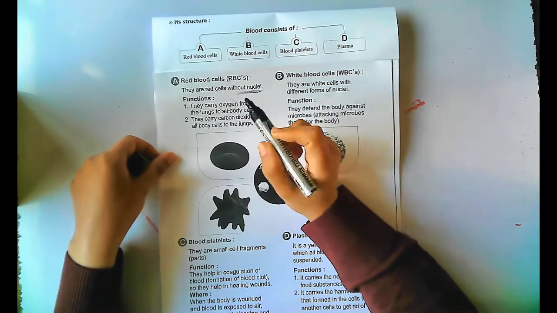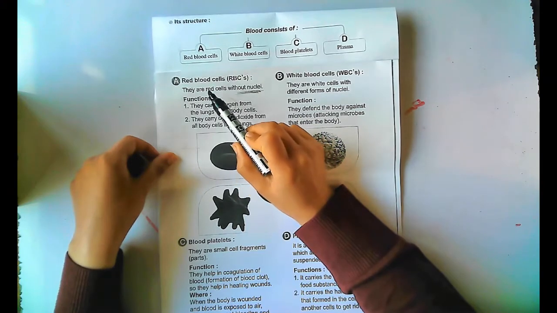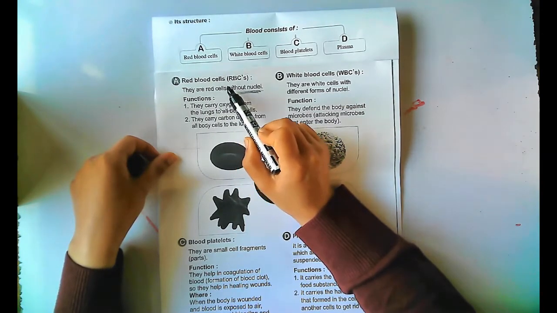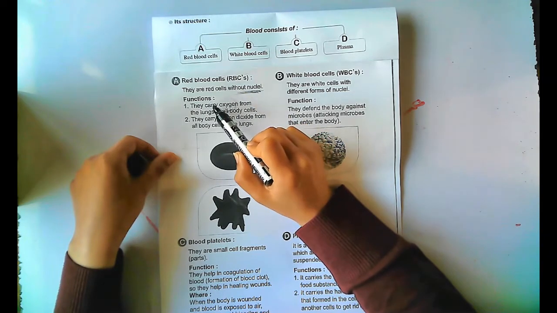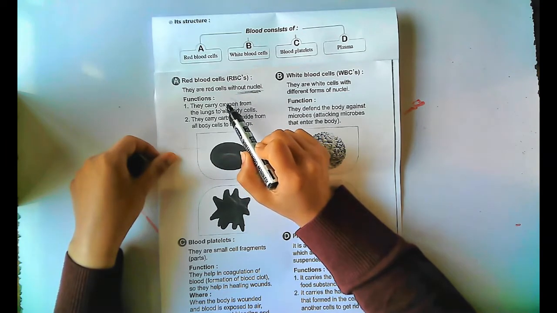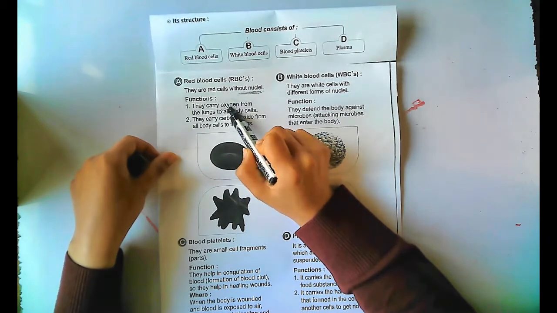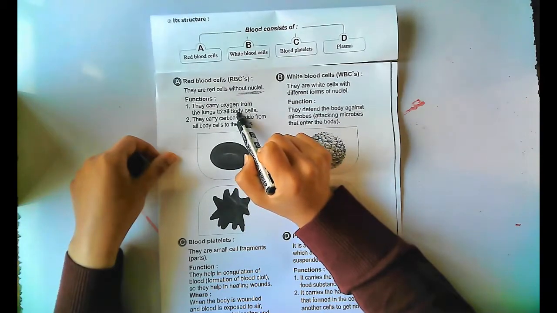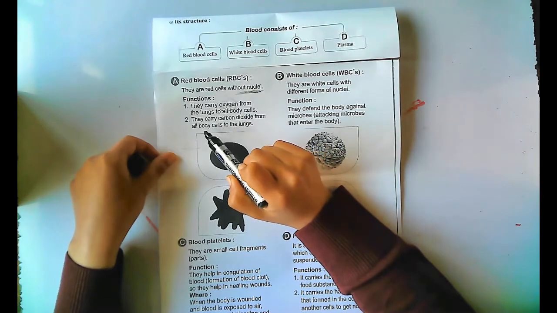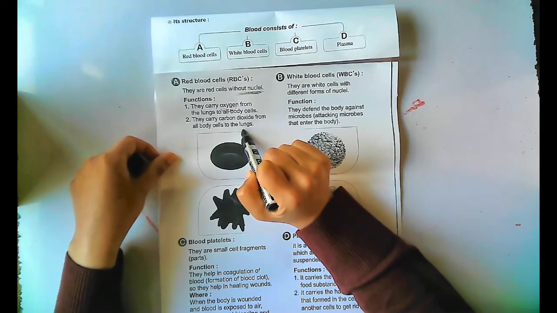Again, the function of red blood cell. You have to know the importance of red blood cell. It's like the car driver. The red blood cell is like the car driver, which carries the oxygen from lung to body and carries carbon dioxide in the opposite direction, from body to lung.